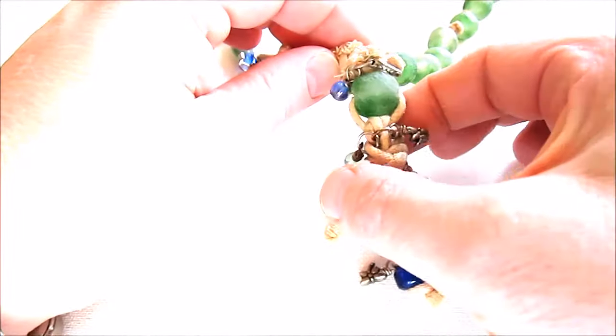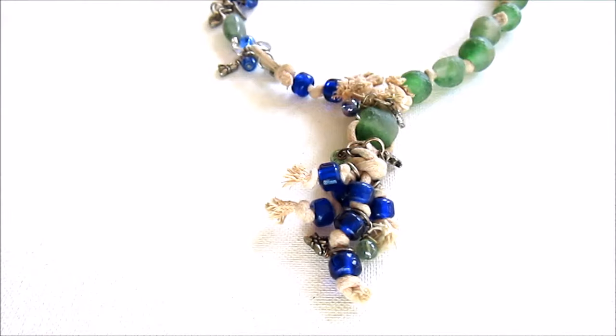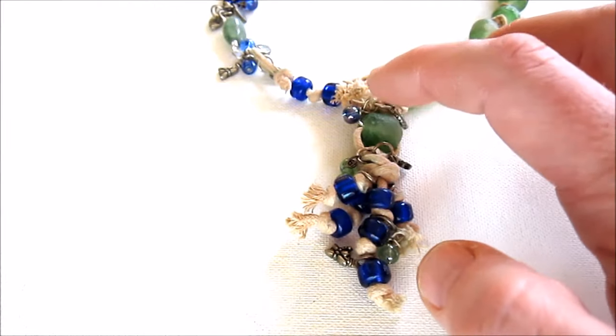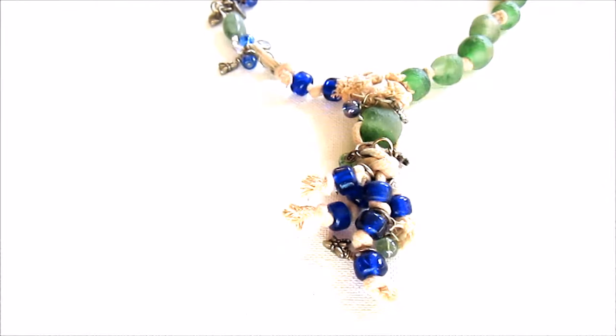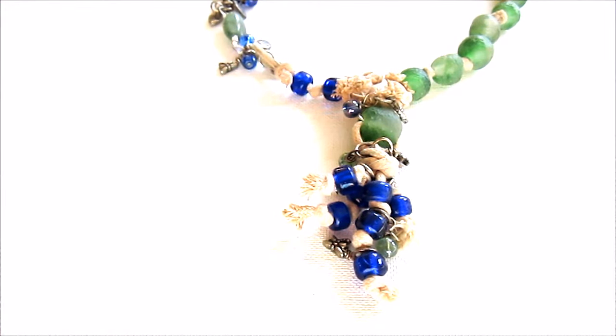I have this knotted bead down here, and that is the emphasis of this necklace. I have a video tutorial for this actual knotted bead. The main thing to think about with emphasis is to make sure that the emphasis of your necklace, or whatever jewelry piece, is what you intended it to be.